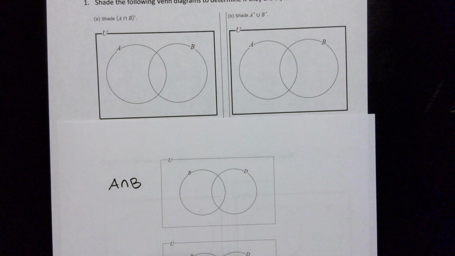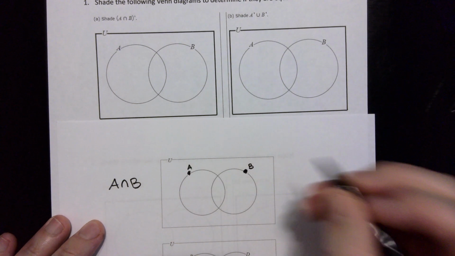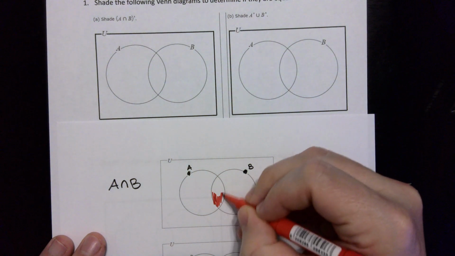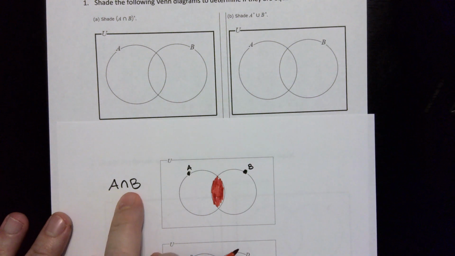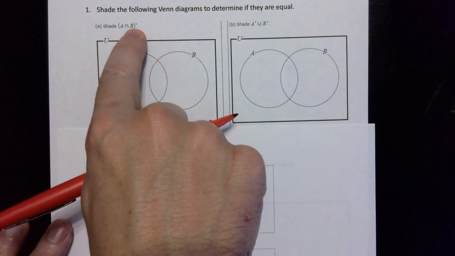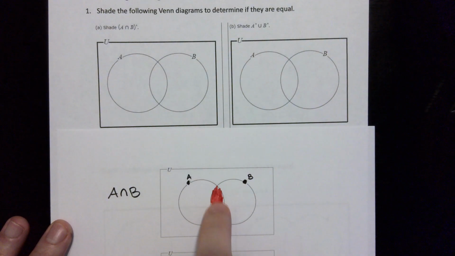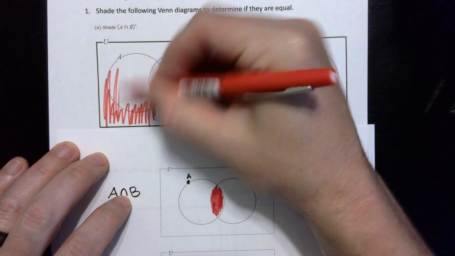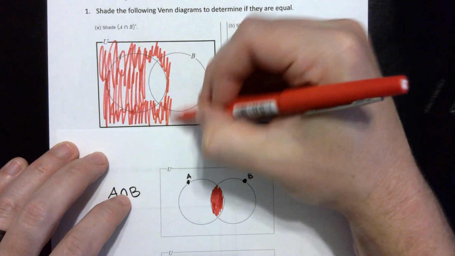Okay, so A intersect B is where A and B overlap. Excuse the letters here. We'll call this A and B. So it's where A and B overlap. So they only overlap right there in the middle. So if they only overlap right there in the middle on A intersect B, remember A intersect B complement is the opposite of this. So A intersect B complement will shade everything except for this part that I shaded in red here. So that will be all of this, just not that little sliver in the middle.